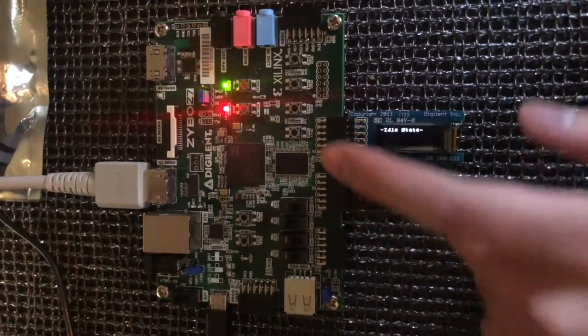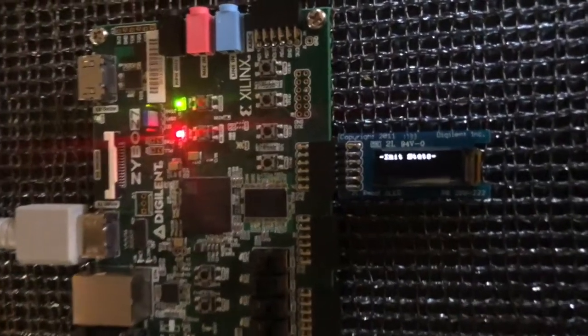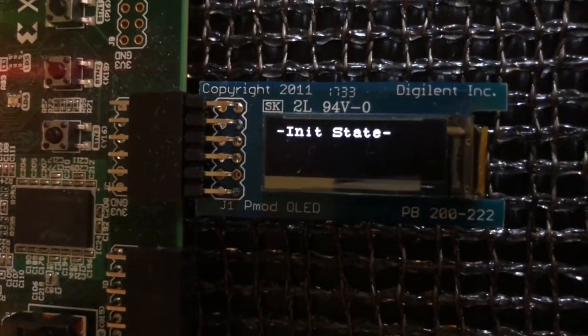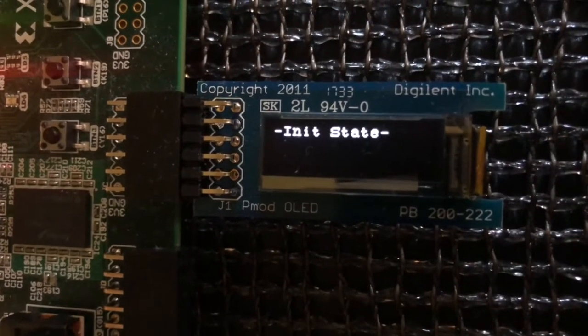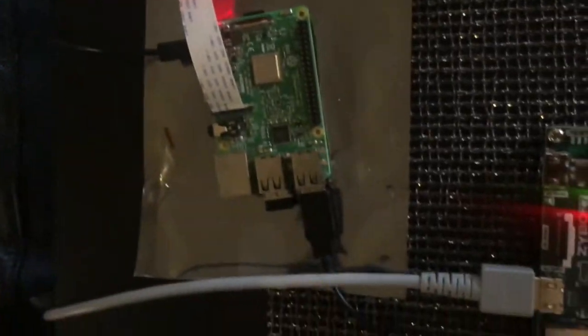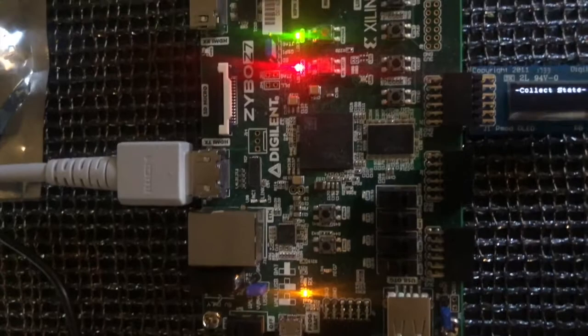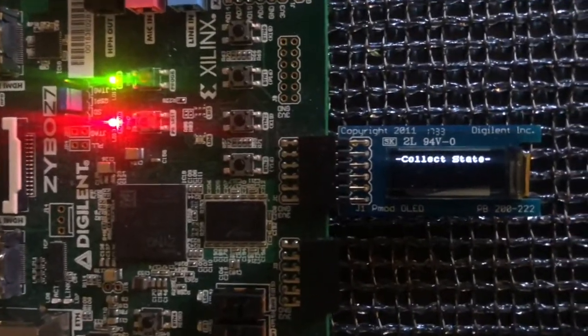Let's now initialize the system by pressing button 1. When in the initialization state, the Zybo board will talk to the Raspberry Pi and tell it to initialize the evaluation kit to prepare it for data collection. Once initialized properly, the Raspberry Pi will collect our specified number of frames and subsequently transmit them to the Zybo board, where they can be stored and further processed.